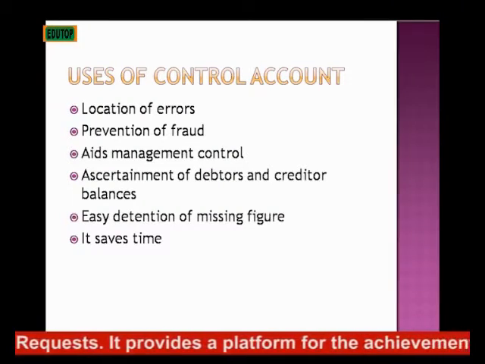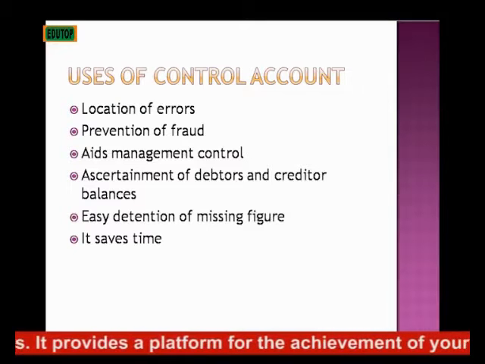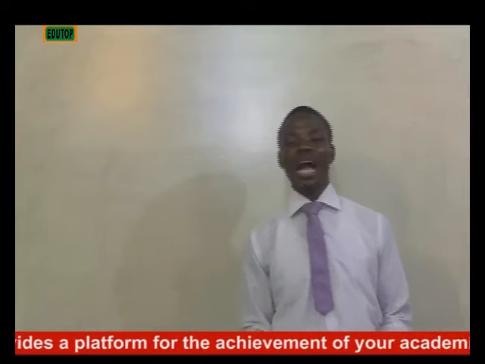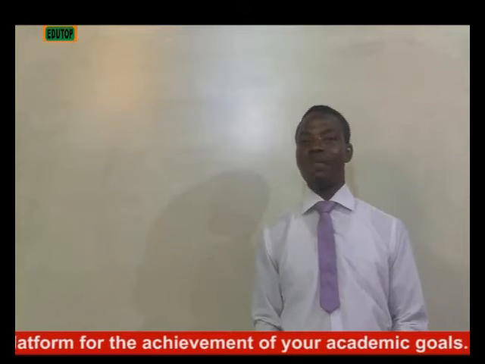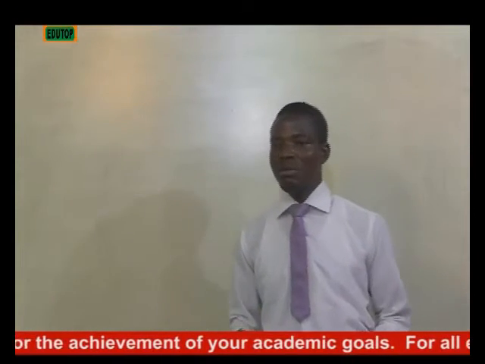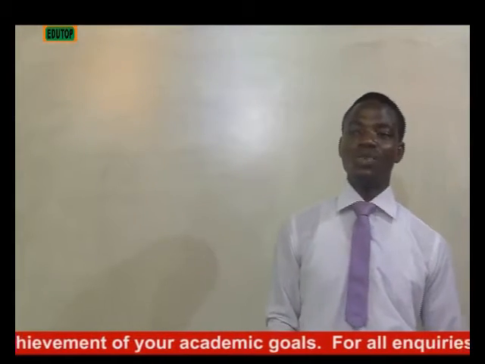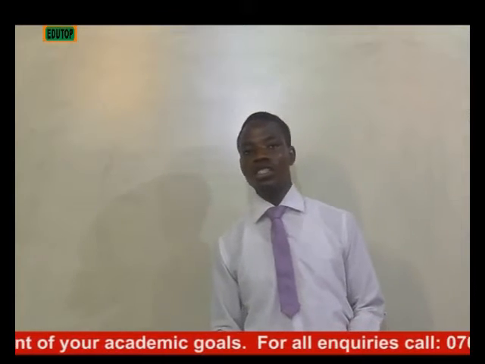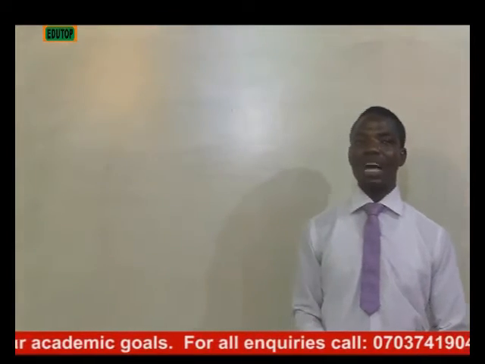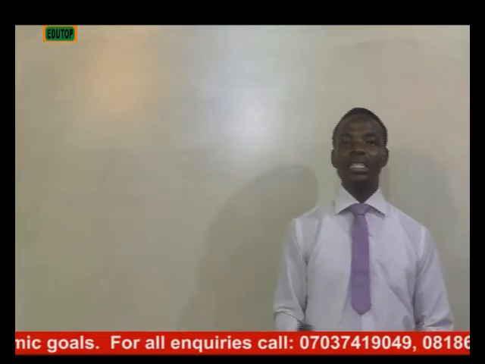After you have adjusted, it helps you in preparing a quick account. So it helps you save time, and it helps an accountant to do justice to his account. After you have prepared the control account, the figures that are needed will be extracted from the control account.